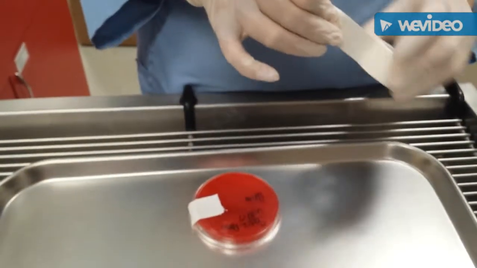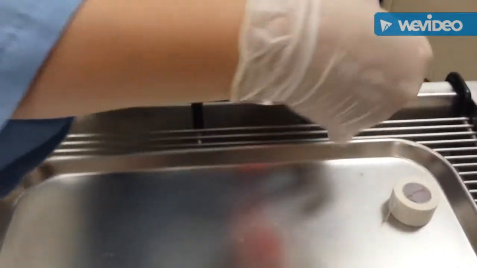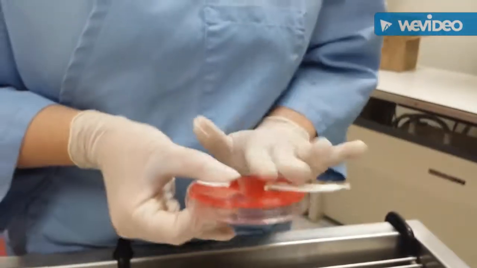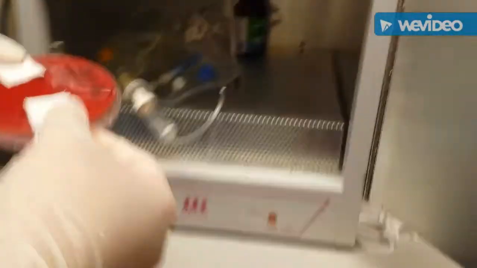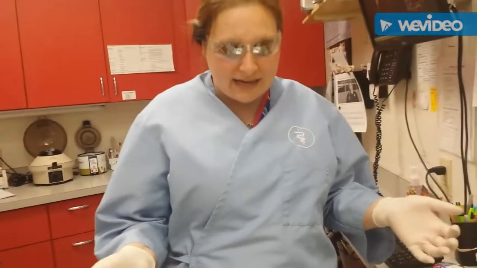So then this is going to go into the incubator for 24 hours, and we will come back to check to see if we have any growth. If we do, then we'll take a part of that onto another disc and move on to adding the penicillin. So we're just going to place that in there and close our lid, and then we will be back for part B tomorrow.